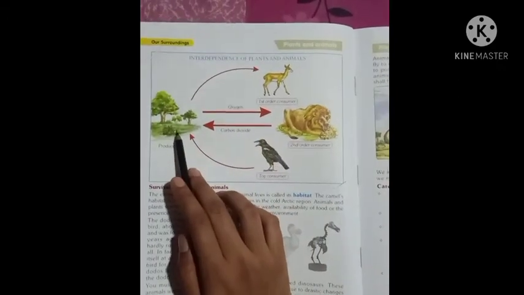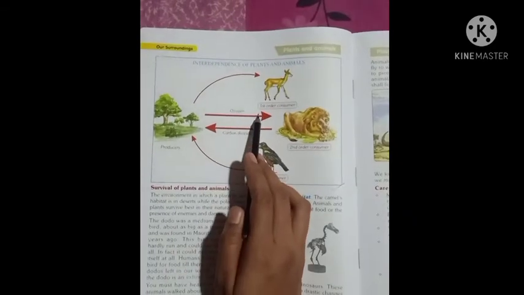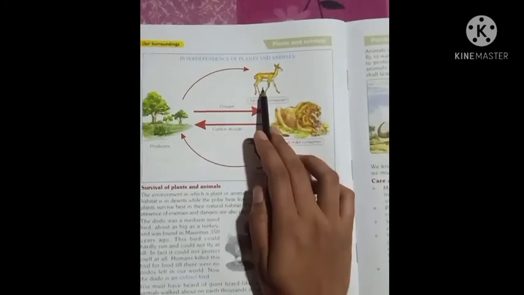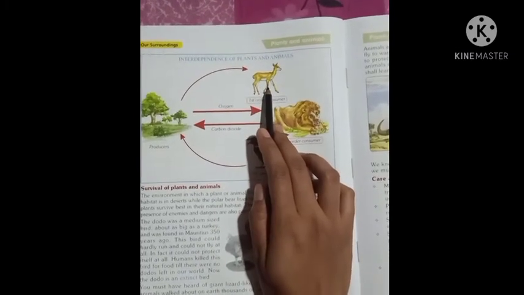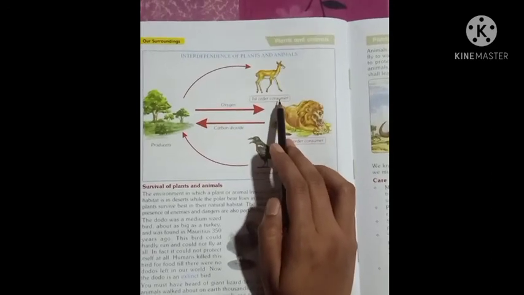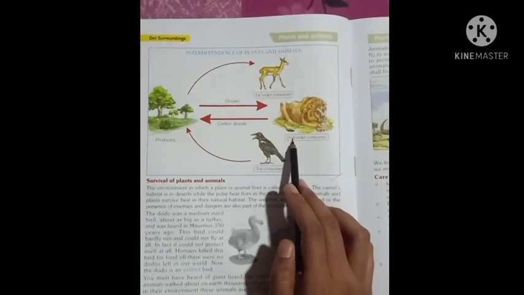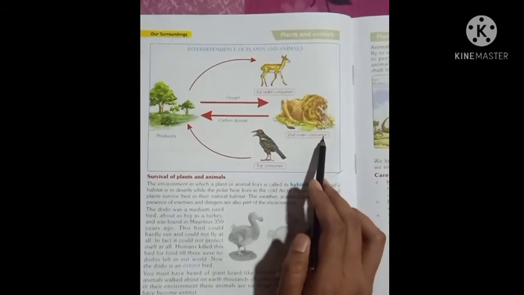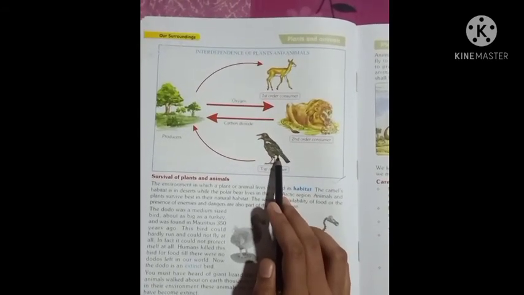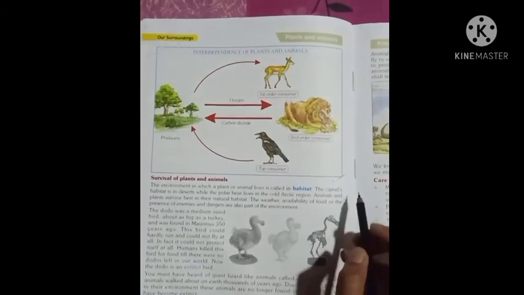They are producers. They give us oxygen and animals breathe out carbon dioxide. This is a deer. Deer is the example of a first order consumer. This is a lion. Lion is the example of a second order consumer. This is a crow. This is an example of a top consumer. So read this carefully.